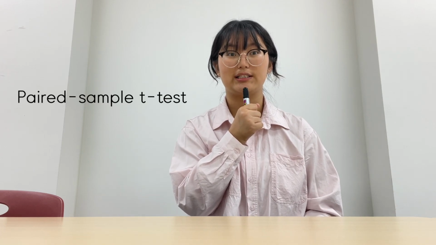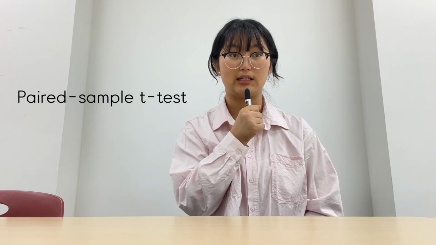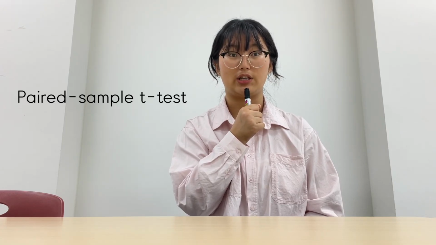Same students, two tests. This is where we use a paired sample t-test. It compares one group measured twice, before and after something changed. Just one group and one score, and a known average? That's when we use a one sample t-test.